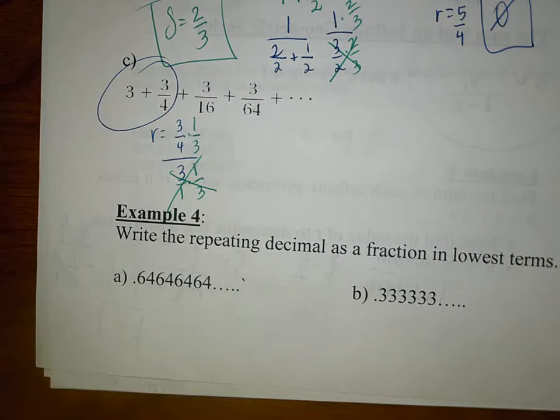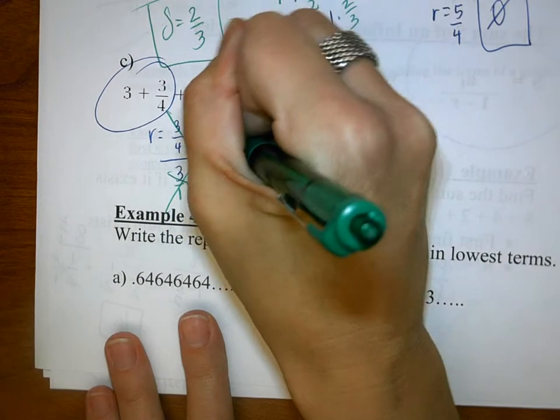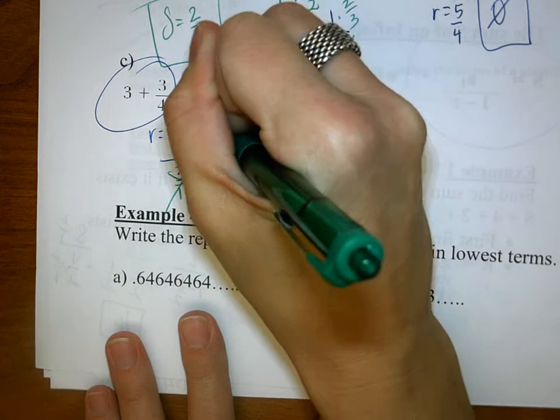Now when I go to the top, what happens? You multiply? You get 1/4. Good. The 3's cancel and you end up with 1/4. So that means that my ratio is 1/4.